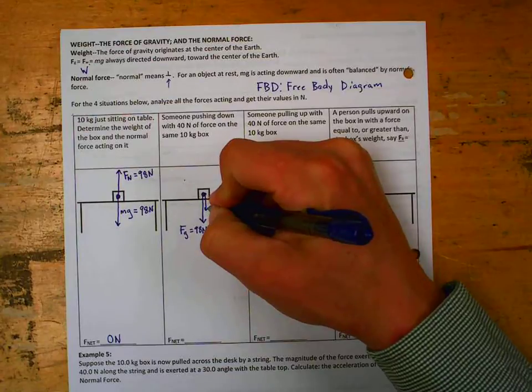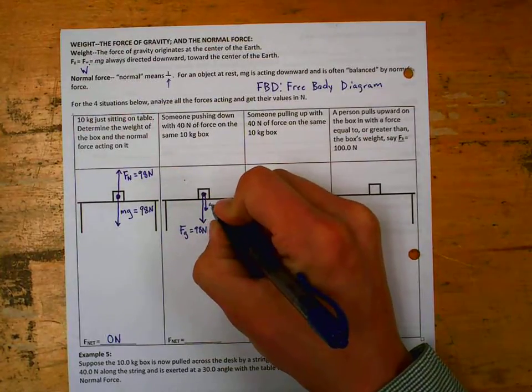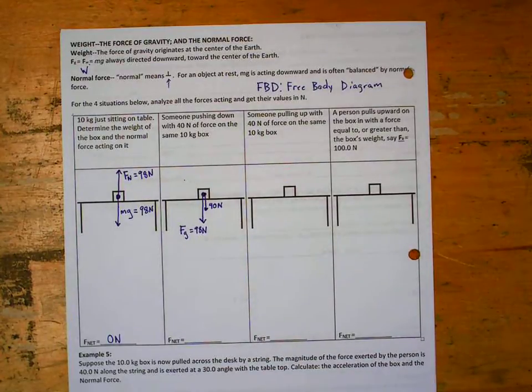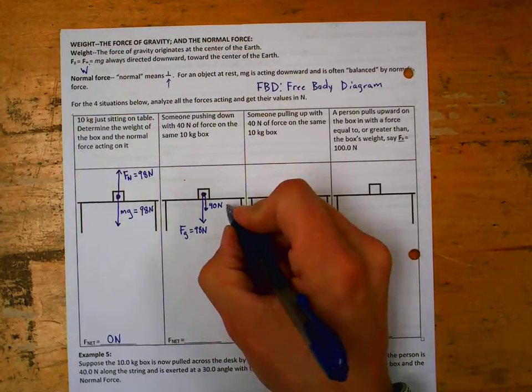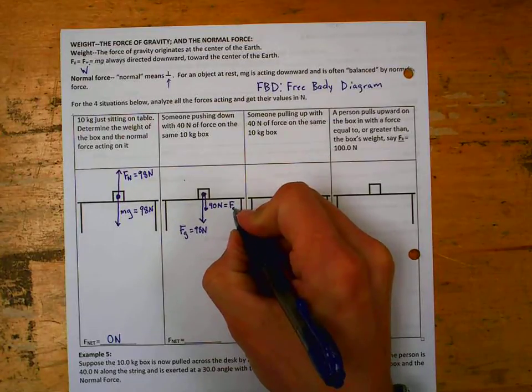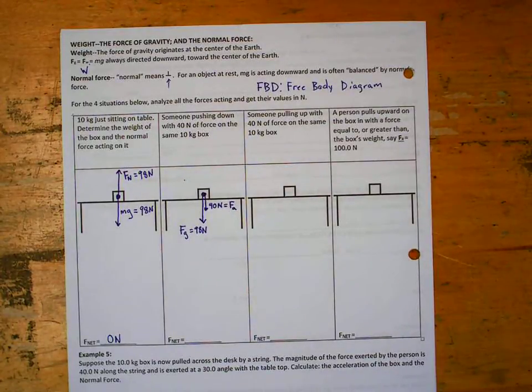I'm going to draw this vector shorter because it's only 40 newtons. If somebody or something is adding a force to the situation, we usually call that a force applied. So F sub A is how we would indicate that.